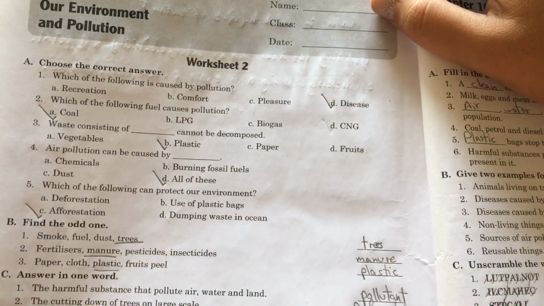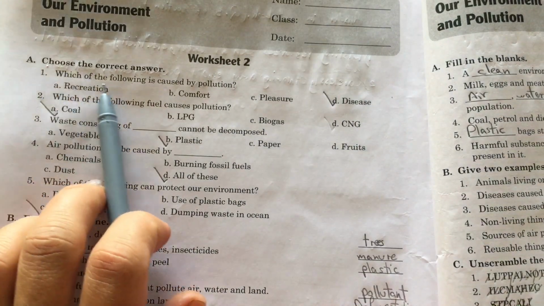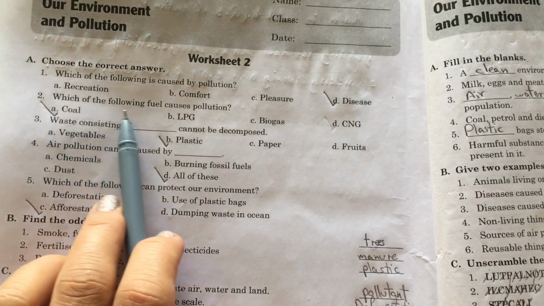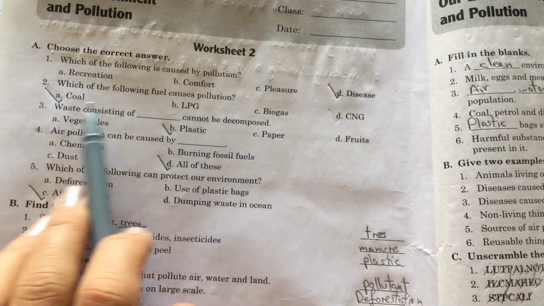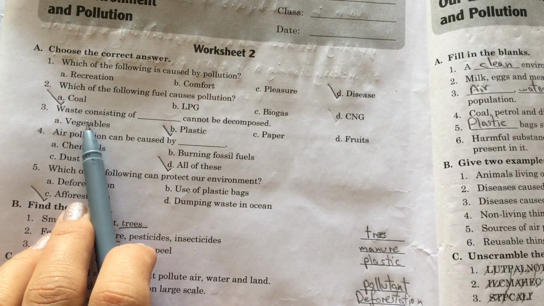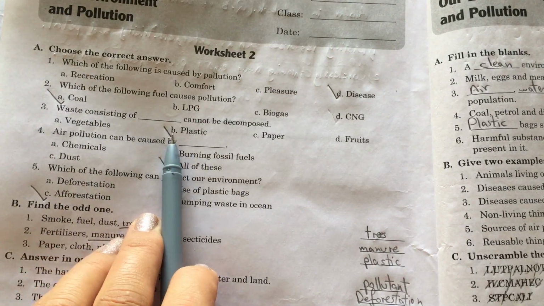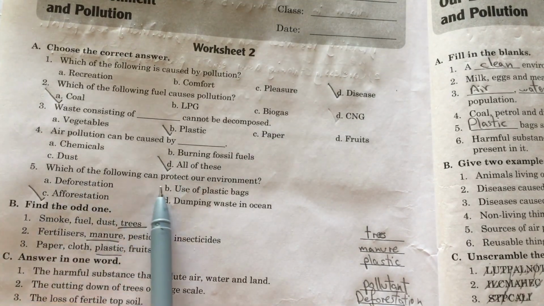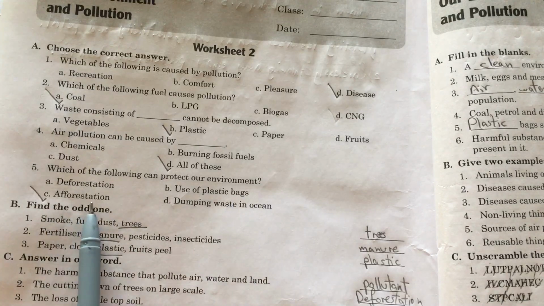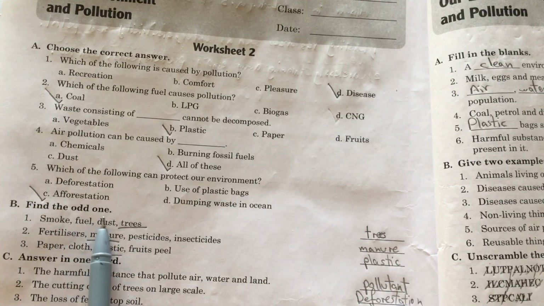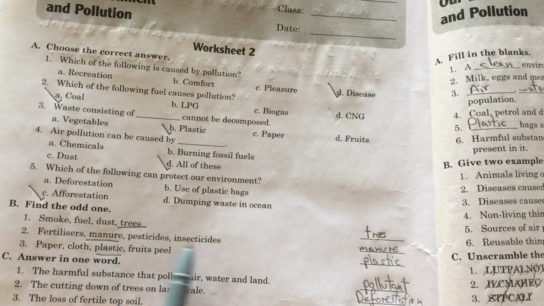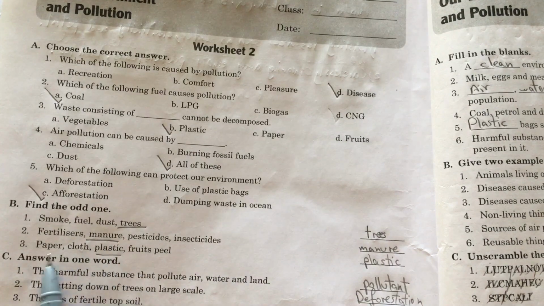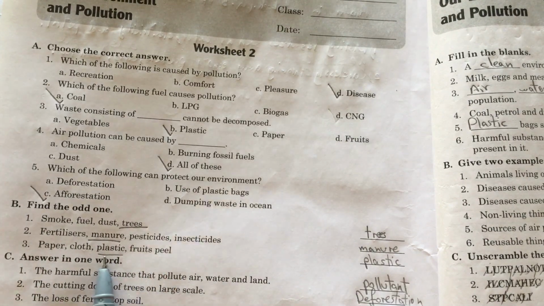Worksheet 2. Choose the correct answer. 1. Which of the following is caused by pollution? Disease. Which of the following fuel causes pollution? Coal. Waste consisting of plastic cannot be decomposed. Air pollution can be caused by all of these. Which of the following can protect our environment? Afforestation. Find the odd one out. Smoke, fuel, dust, trees. Fertilizers, manure, pesticides and insecticides, manure. Paper, cloth, plastic, fruits and peel, plastic.